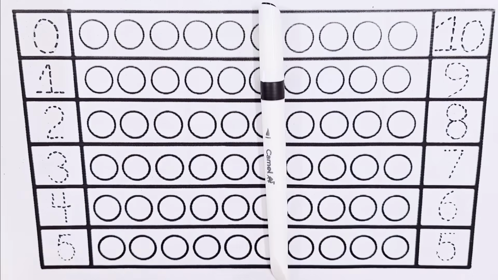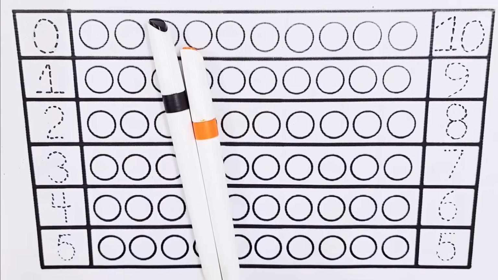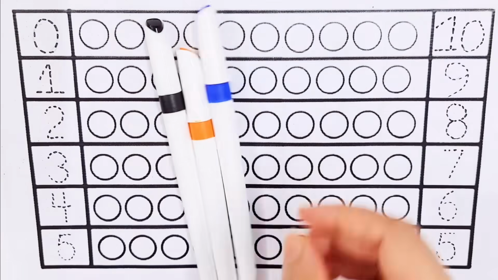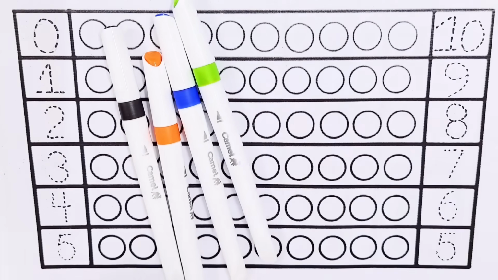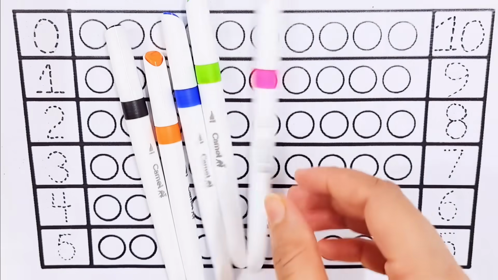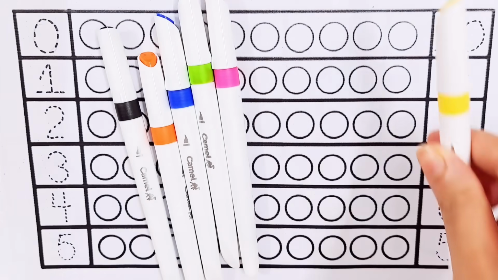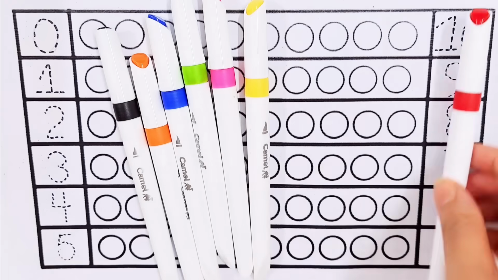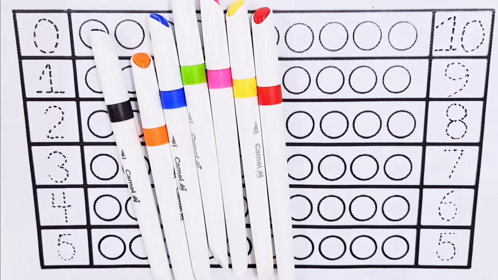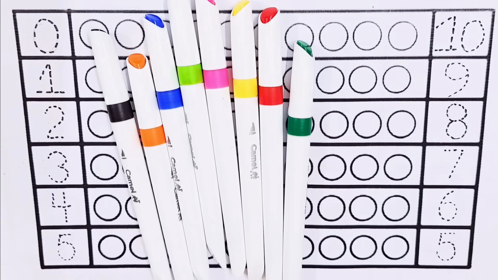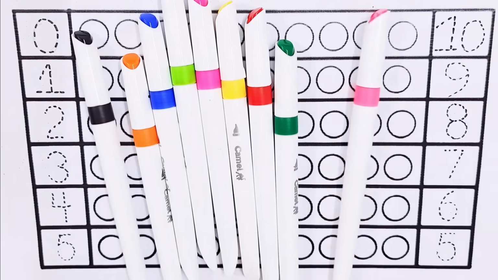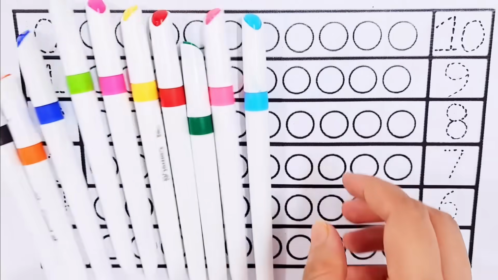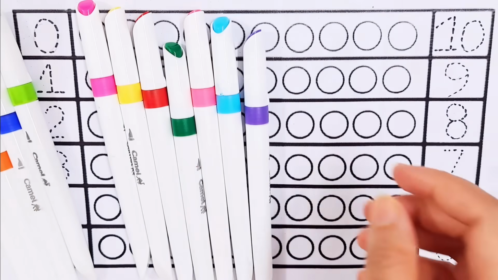Black color, orange color, dark blue color, light green color, purple color, yellow color, red color, dark green color, pink color, sky blue color, violet color.